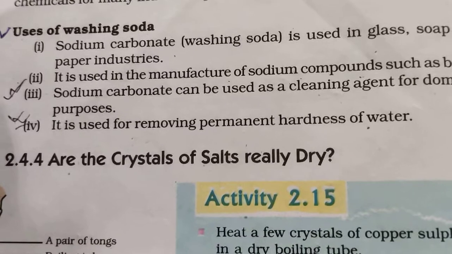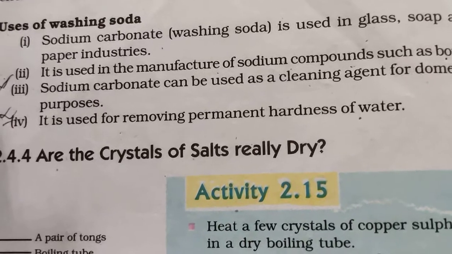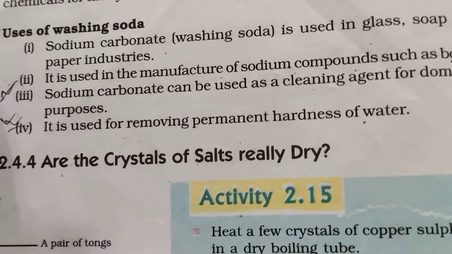Crystals of salt: are they dry, that is, they contain some water molecules, so do they become dry or wet?